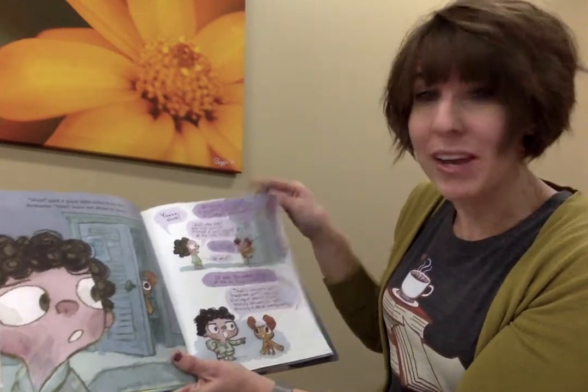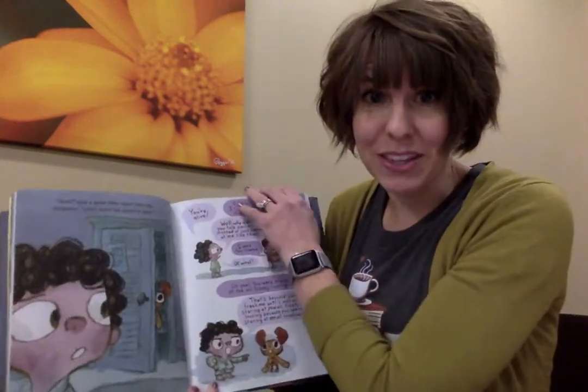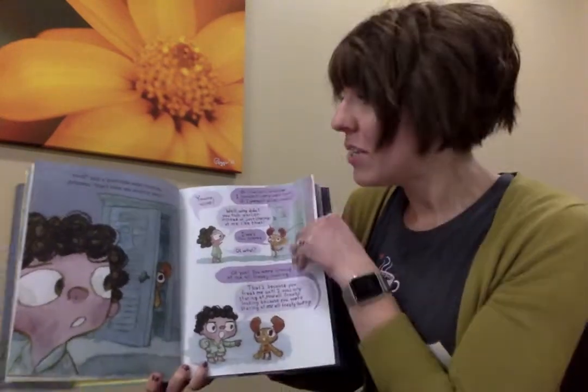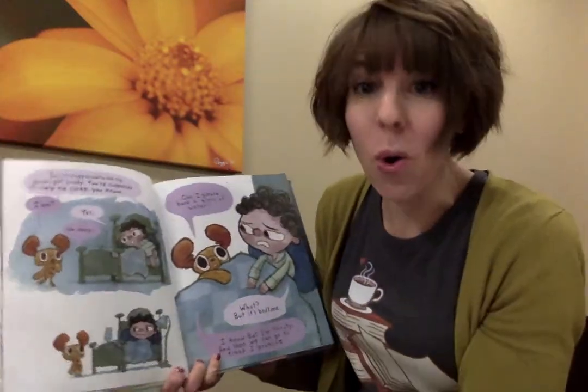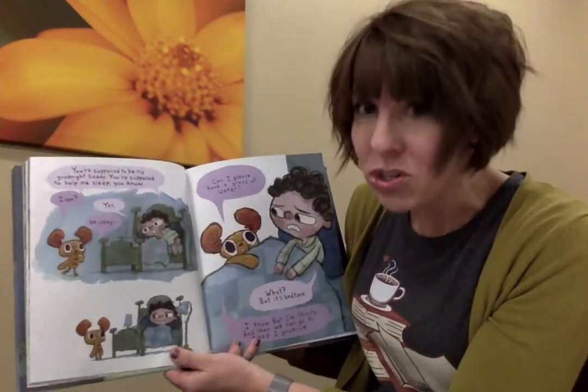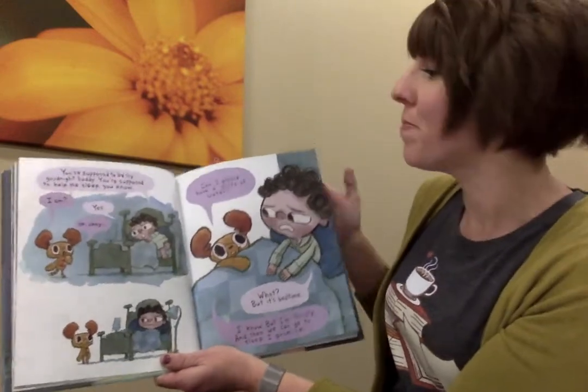Now, one of the ways that I've learned how to read this with a lot of expression is because I've read this book lots of times. A good reader will read a book over and over again, and that makes their expression even stronger.